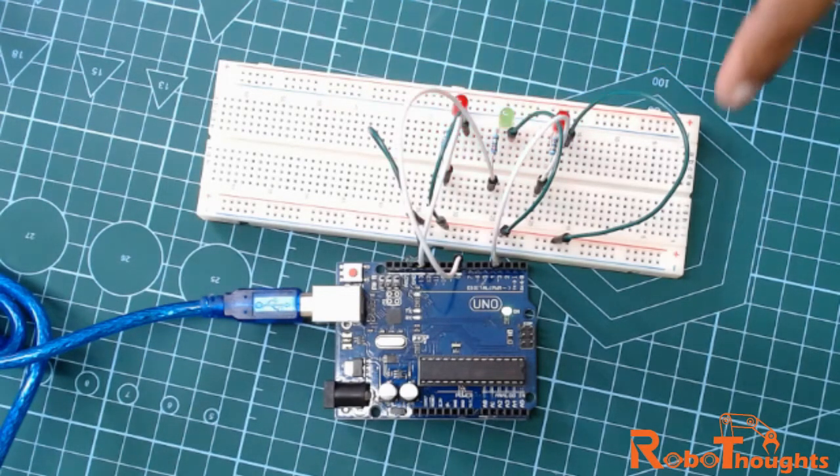So if you look at the sequence here, first LED once, then the green one twice, and the third one thrice. Perfect.